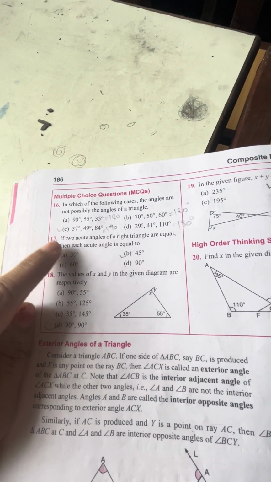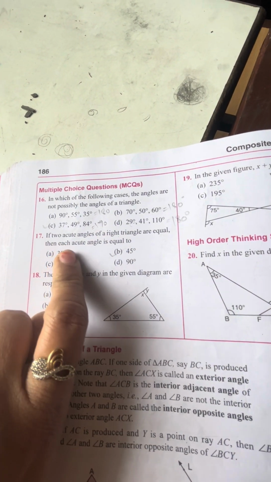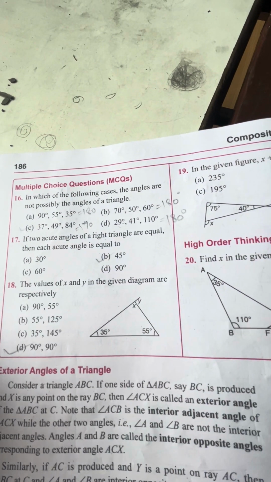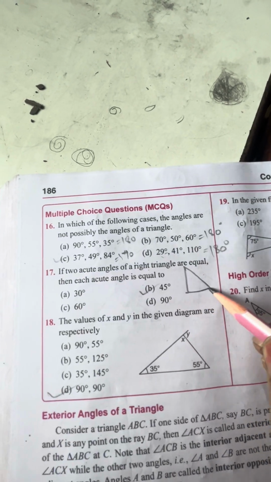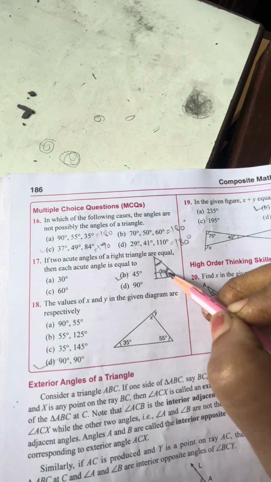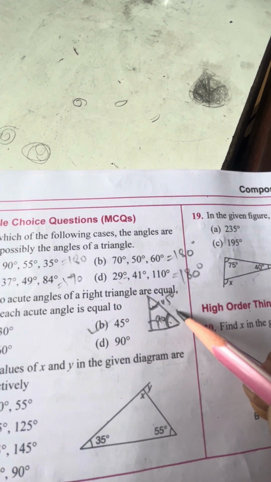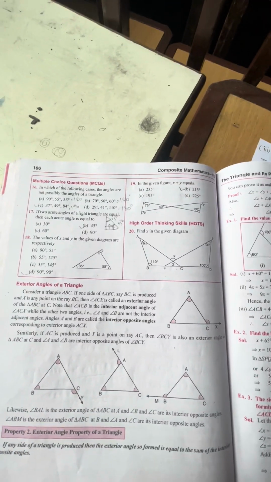Okay, for question number 17, if two acute angles of a right angle triangle are equal, then each angle is 45. A right angle triangle has a 90 degree angle, and these two angles must be equal, so they must sum to 90 degree and they are equal, so each is 45 degree. So the answer is B. Then for question number 18, I have solved question number 18.